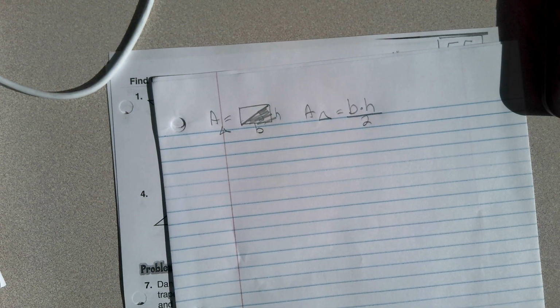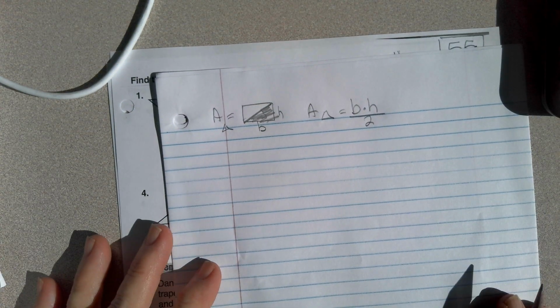And by the way, on the next test you have, you will be given the formulas.